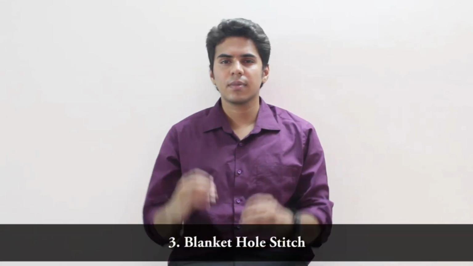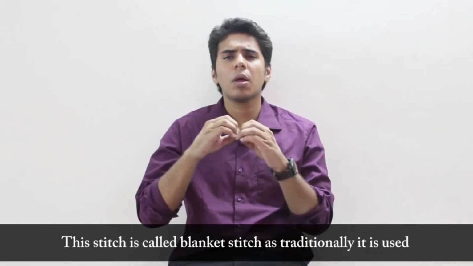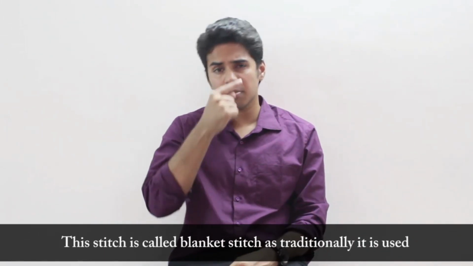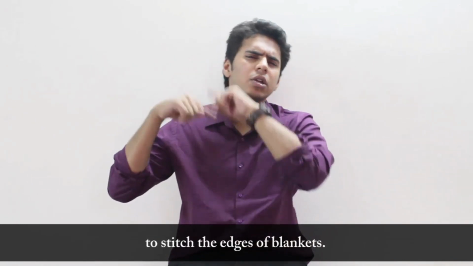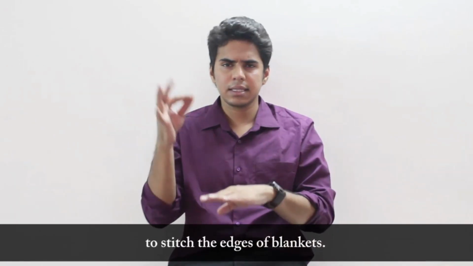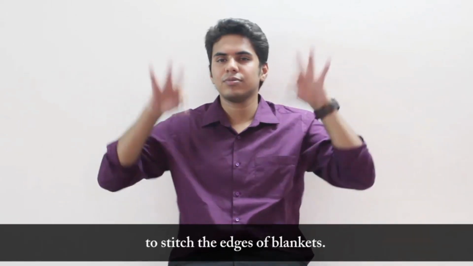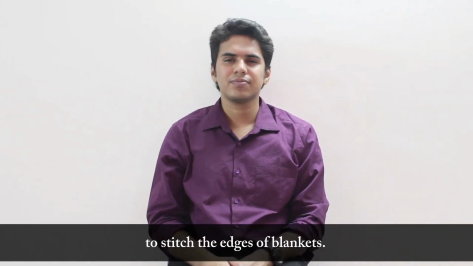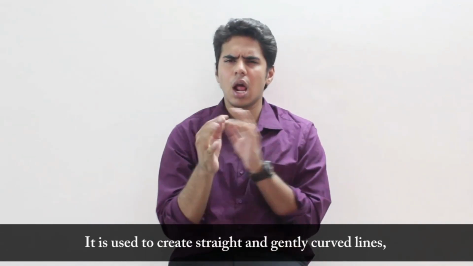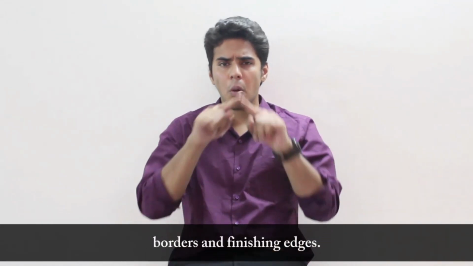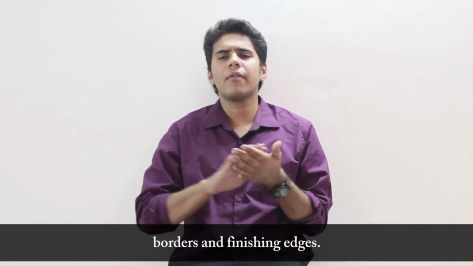Number 3. Blanket stitch. This stitch is called blanket stitch as traditionally it is used to stitch the edges of blankets. It is used to create straight and gently curved lines, borders, and finishing edges.